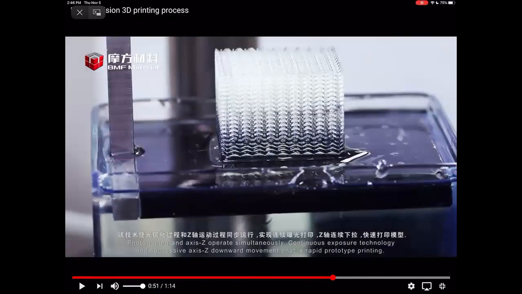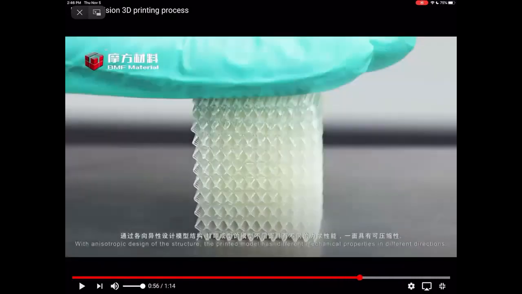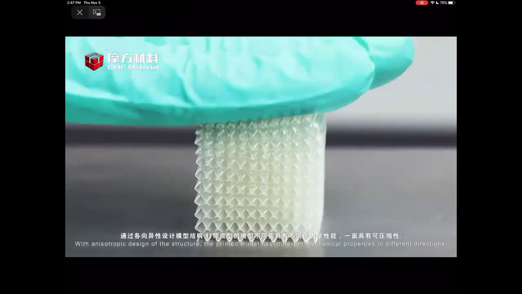But if you look at the key properties of this thing after it's all done, it looks like this is washed and post-cured. This is pretty nice. It's an elastomer. What's special about this architected material is it's flexible in one direction, but it's rigid in the other direction. And that's key to getting advanced properties. So this is unusual behavior, and I'll just play the rest of the video right here.